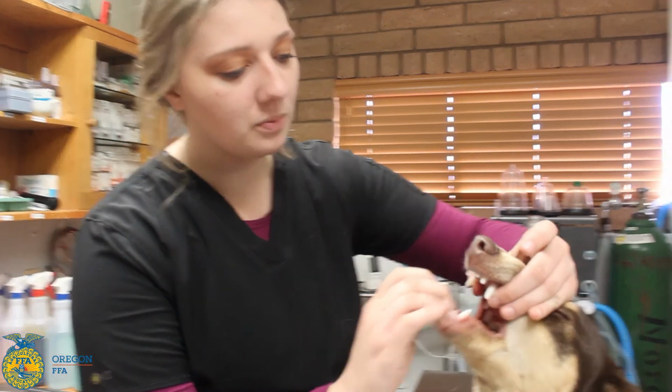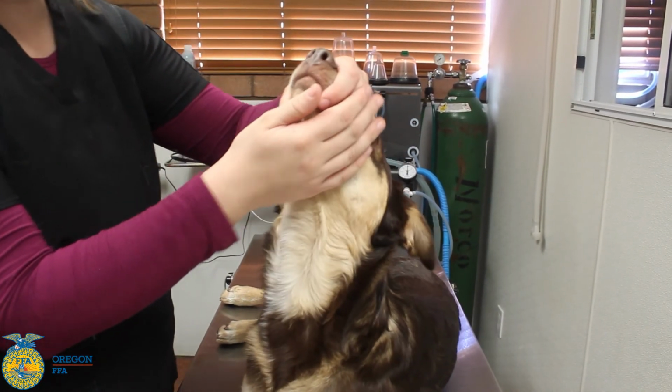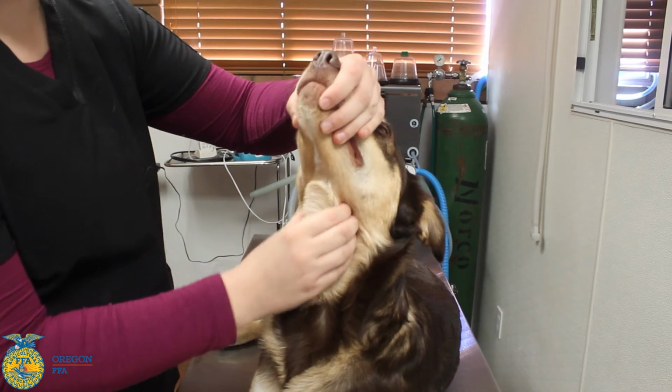When I'm ready to give the medication, I'll go ahead and read the veterinarian's orders one more time to make sure that I have the correct drug and concentration and am giving it to the right patient. I'll go ahead and open the mouth and drop that tablet in the back of their throat. I'll go ahead and close their mouth and just allow him to swallow.